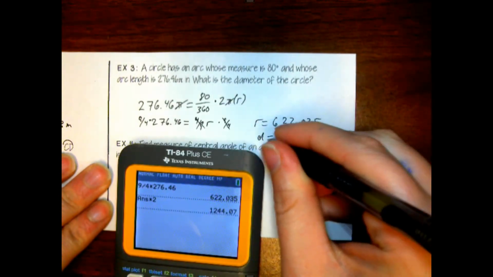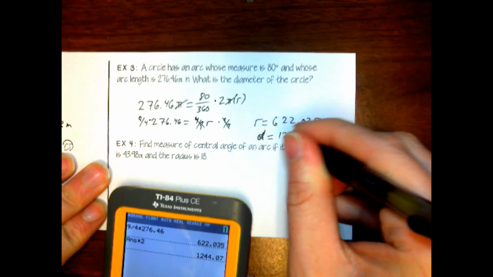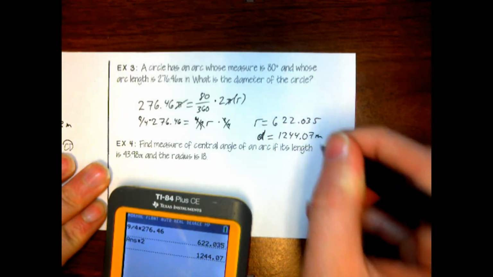So diameter equals 1244.07, and this is in inches.